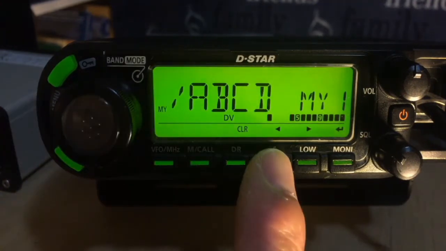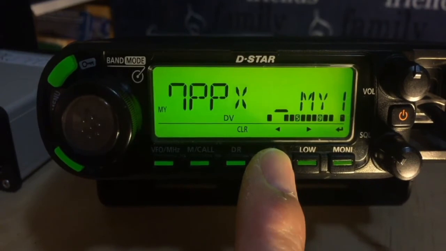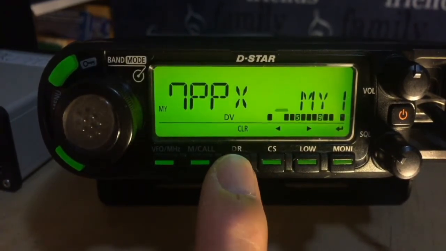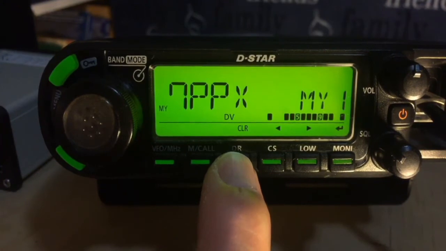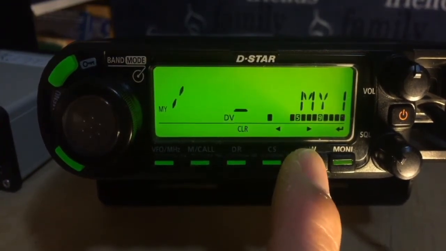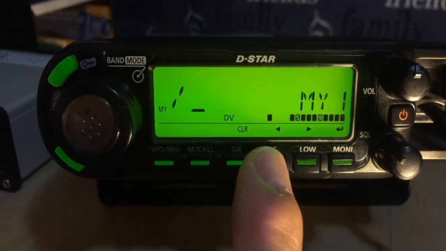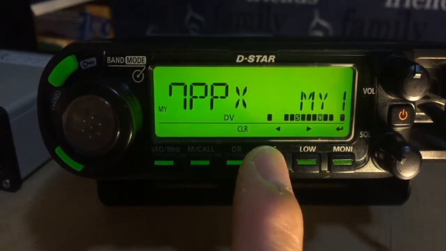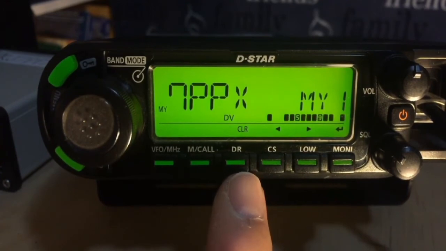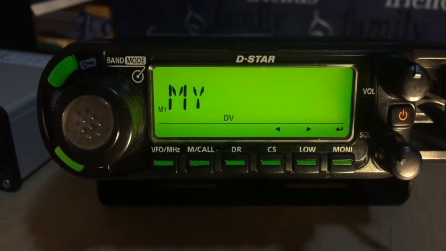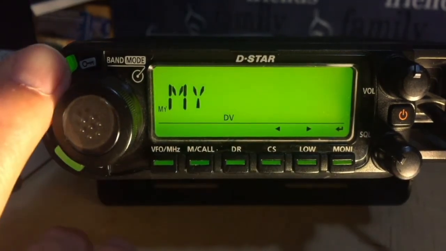So I'm going to cursor left and press and hold DR. It beeps, and now I've got all those label characters following deleted. Okay, I've entered my call sign. Tap Monitor to save. Tap Menu to exit programming mode.